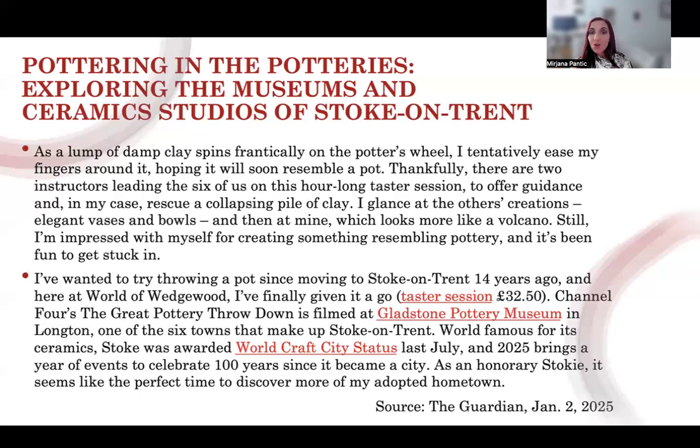So here's the story. You can read more in The Guardian. I'll just read the first paragraph so you can see what kind of elements the journalist decided to use to make the story interesting. "As a lump of dumb clay spins frantically on the potter's wheel, I tentatively ease my fingers around it, hoping it will soon resemble a pot."